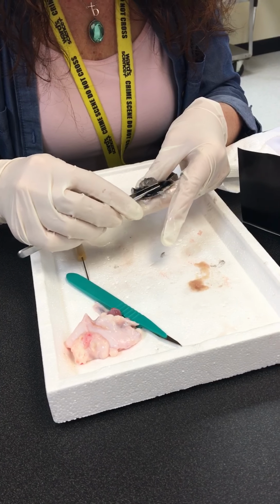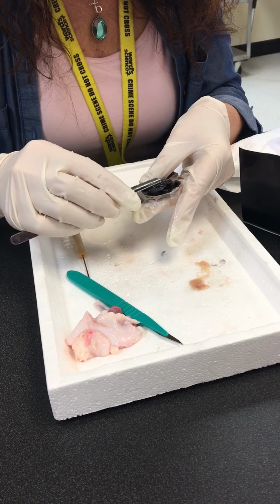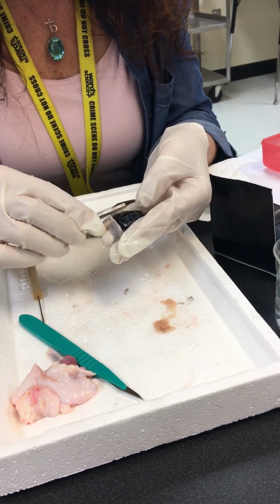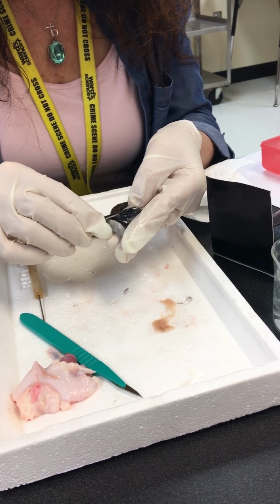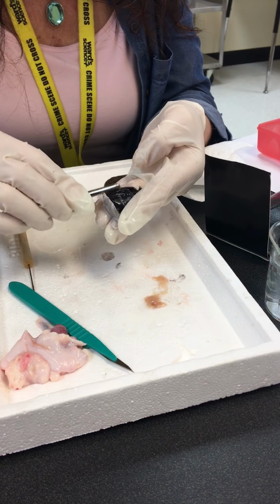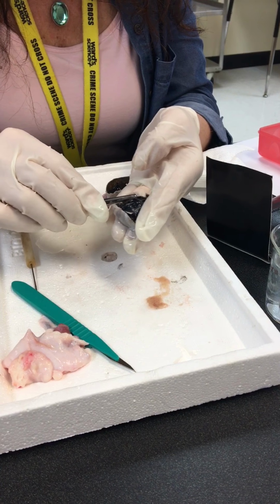Okay, let's see here. Try not to damage this, because I did it in the last period, so hopefully. What I'm trying to do is get just behind the iris here. You probably recognize this black portion as the iris. Okay, I'm starting to see it a little bit here.